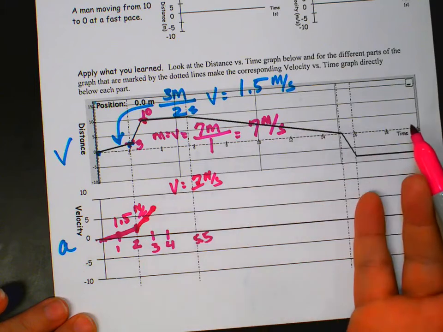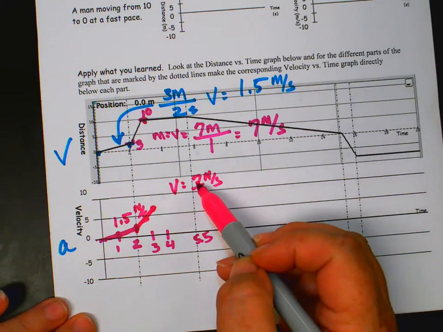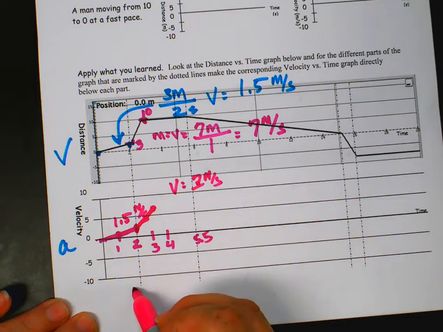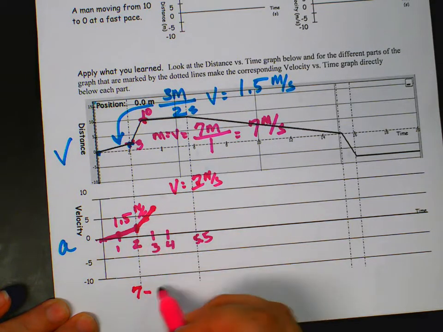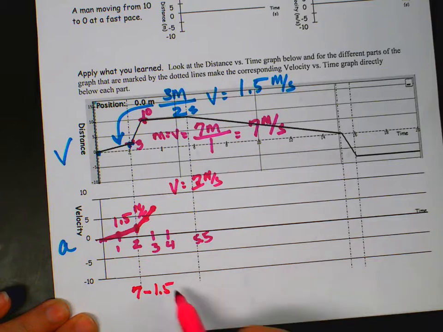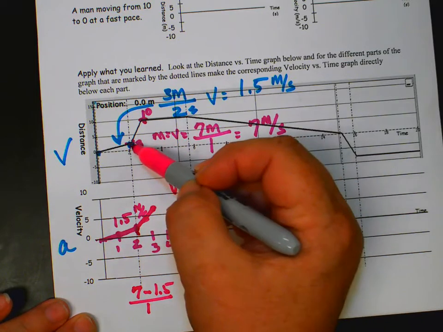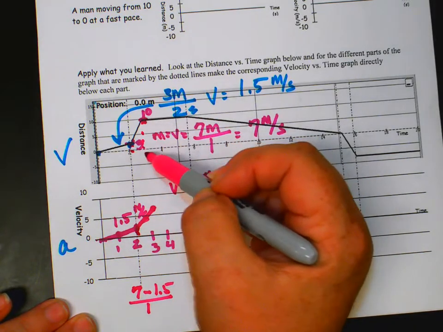In this case, here you have 7 meters per second, the final, minus the 1.5, and it took 1 second. Started at 2 seconds, went to 3.